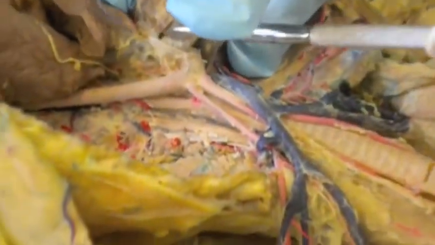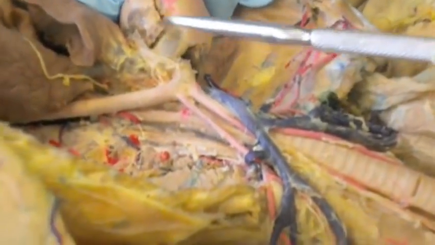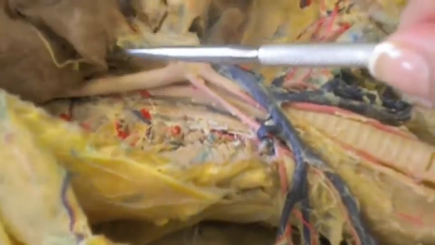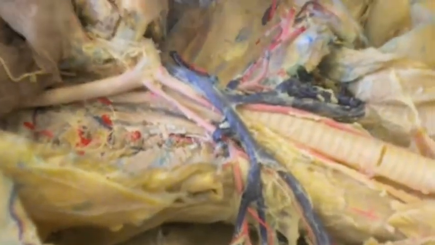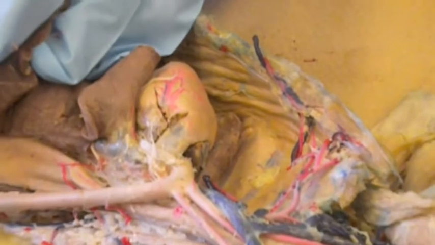Right here. So what is this right here? That is the pulmonary artery. That is a pulmonary. Okay. That goes into the left. So do that wrong. And what were you looking for? That was it. That's all.